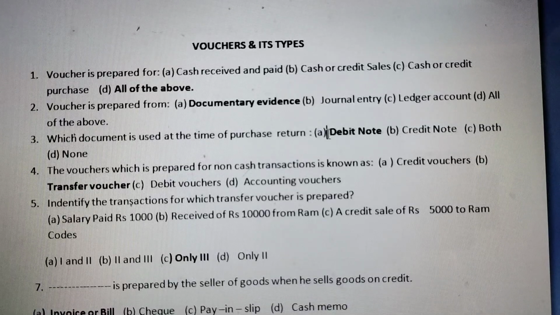But when you return goods to the creditor, you will have to pay a lesser amount, that is after deducting the amount of goods returned. Then you have to prepare a note along with the goods return notifying that he has been debited by the amount of goods returned, and that is called the debit note. So a debit note is a document which is prepared at the time of purchase return.